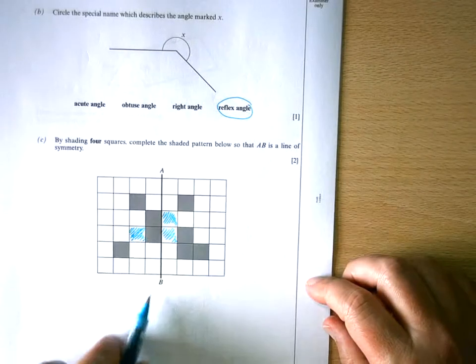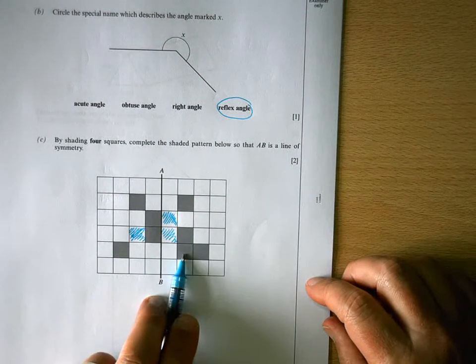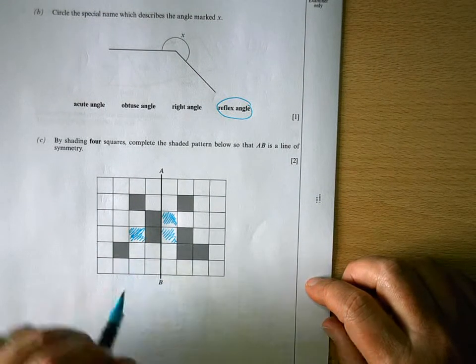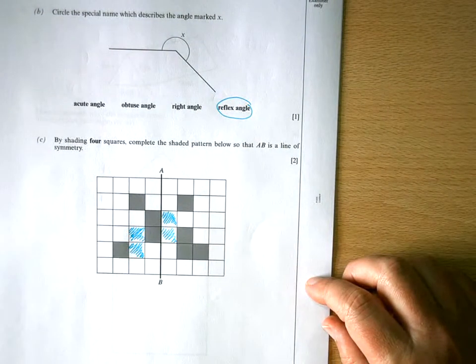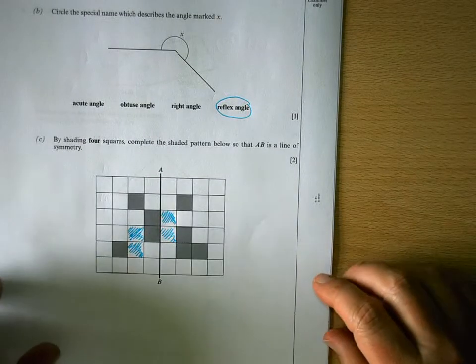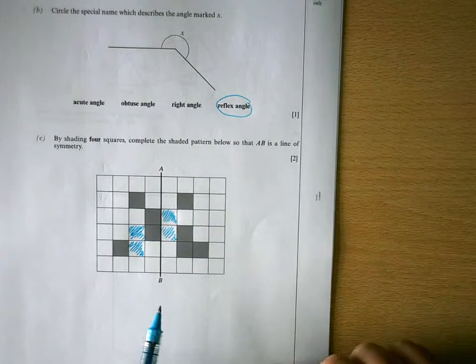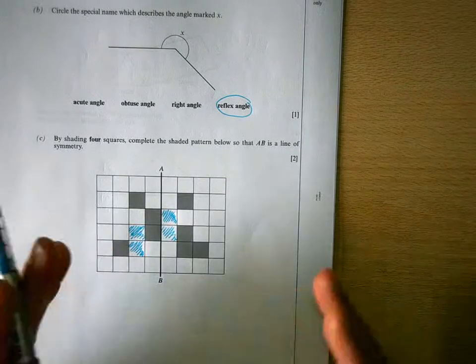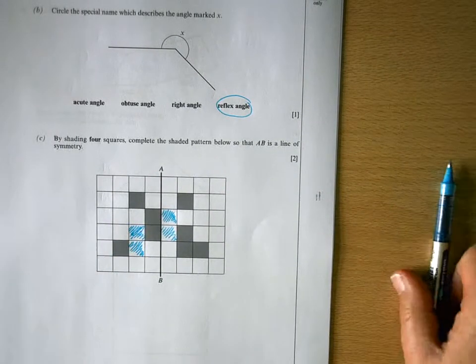And these two here, that one has been reflected, that one hasn't. It's one in there. So those 4 squares there make it symmetrical about AB. Okay, and hopefully you can see that now. Maybe if I'd used a pencil and shaded it in a bit better, then that would have helped.